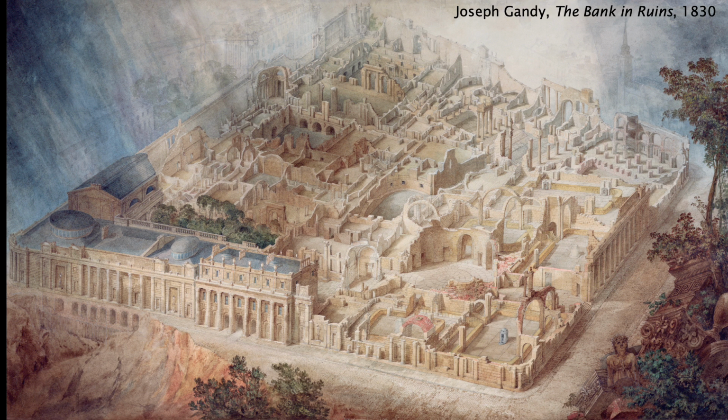The drawing imagines that the bank will last a long, long time, and that even when it is ruined, it will still be an object of great beauty. Gandy made the drawing look like the ruins of ancient Rome, and there could have been no higher praise for a building in 1830 than that it was as good as Roman architecture. The picture enlists our sense of time in a complex way, imagining the immediate future as the distant past.